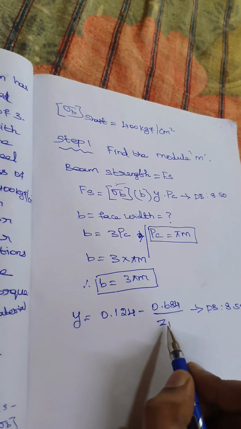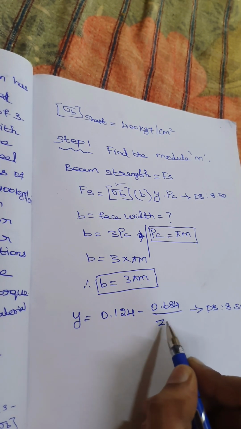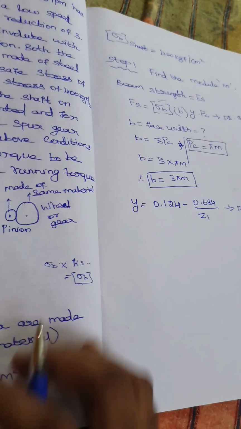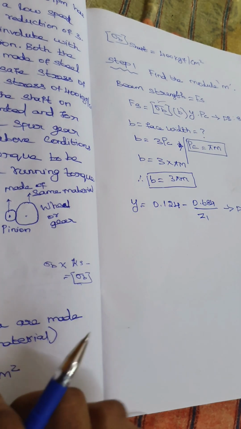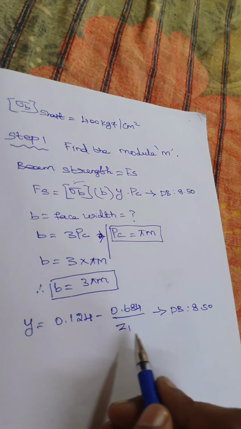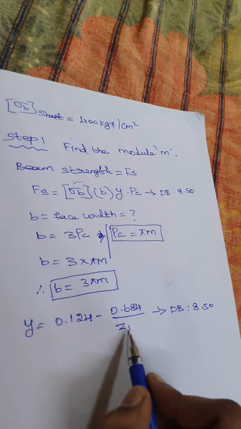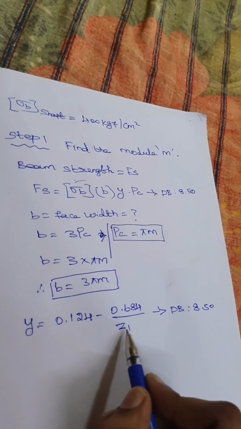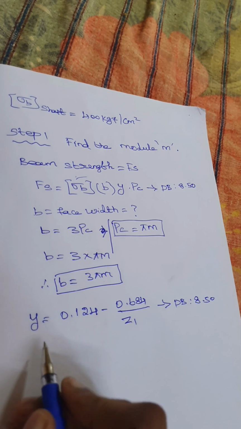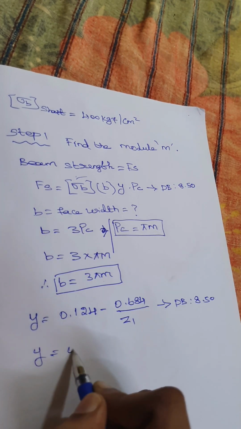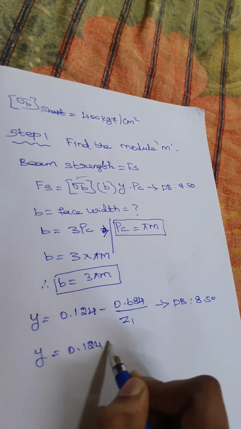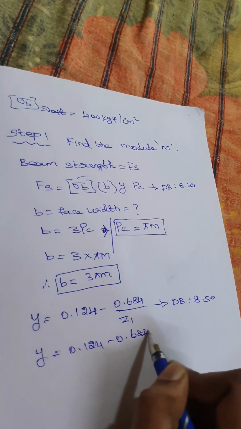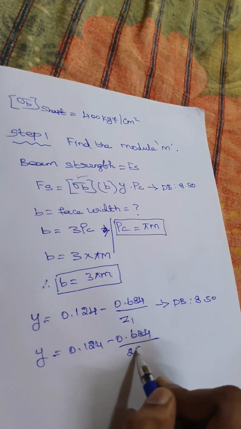We substitute z1, which is 25 number of teeth. So y is equal to 0.124 minus 0.684 divided by 25.